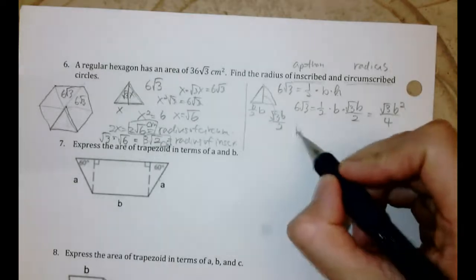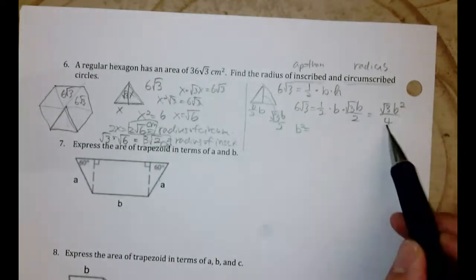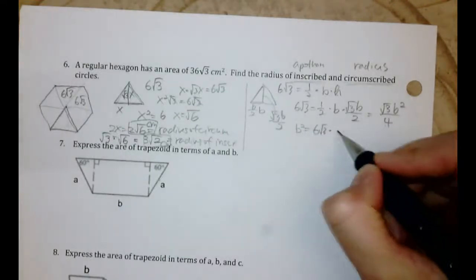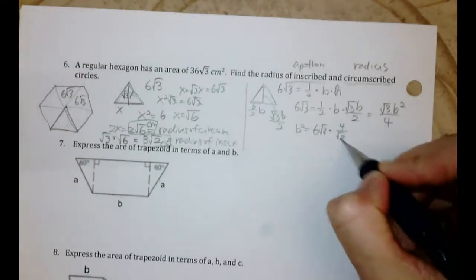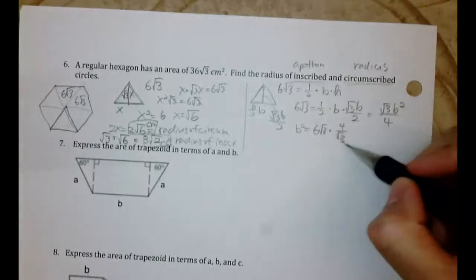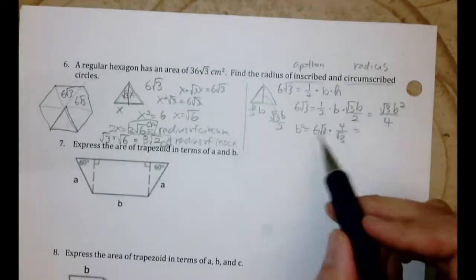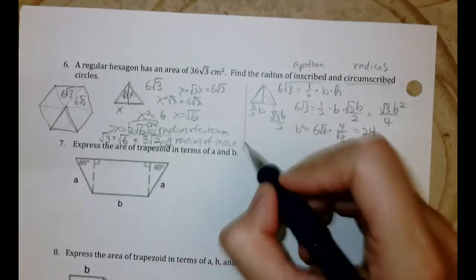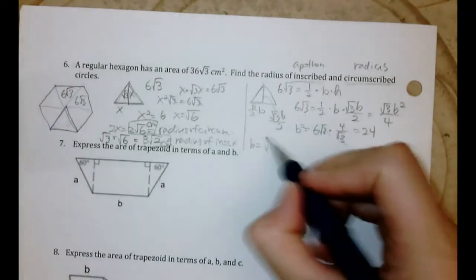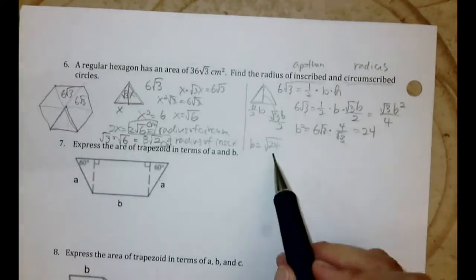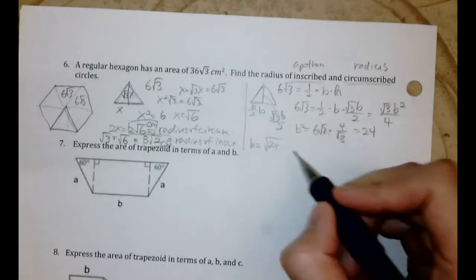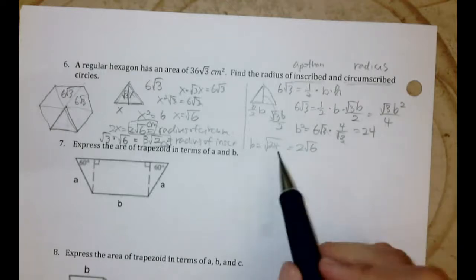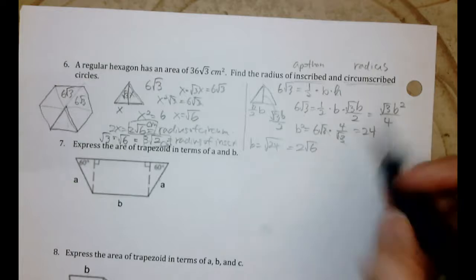So you want to isolate b squared, so you multiply by the reciprocal of this on the other side. So 6√3 times 4 over √3. √3 cancels, and 6 times 4 is 24. So b is the square root of 24. There's a 4 in here, so 2 comes out: 2√6, because this is 2 times 6.